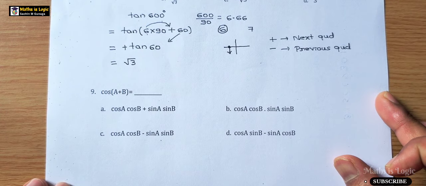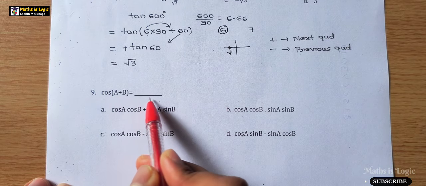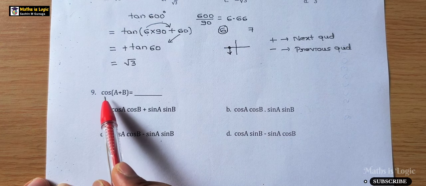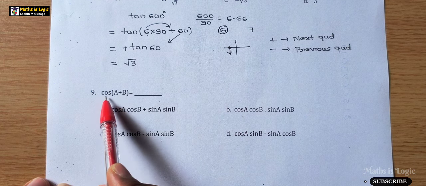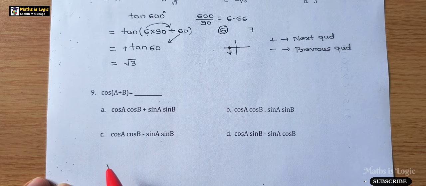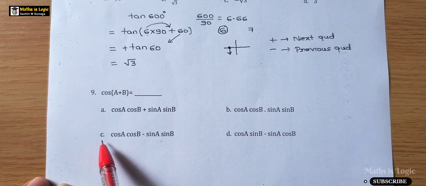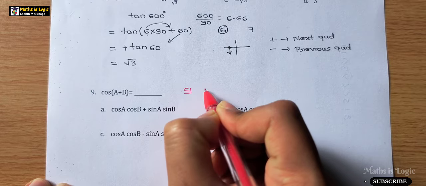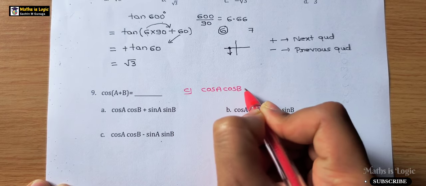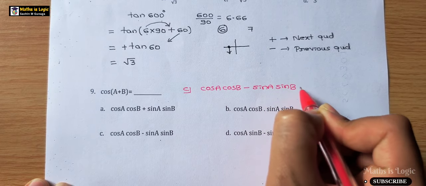Next, cos A plus B is equal to dash. So this is the compound angle formula, cos A plus B. What is the cos A plus B formula? Cos A cos B minus sin A sin B. Therefore, the correct option is C. The answer is cos A into cos B minus sin A into sin B.